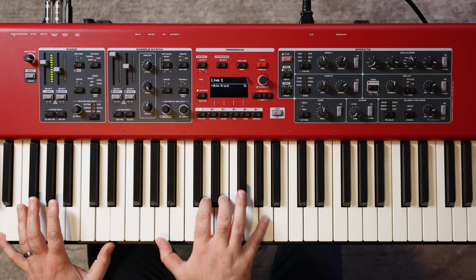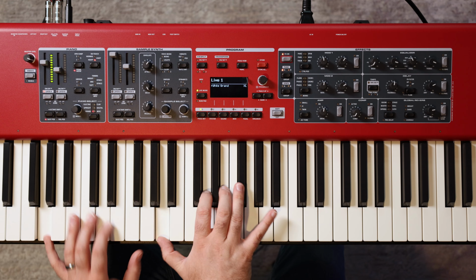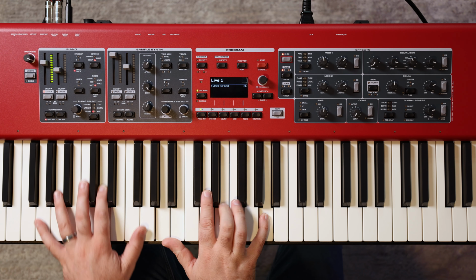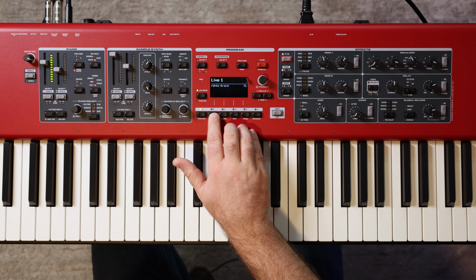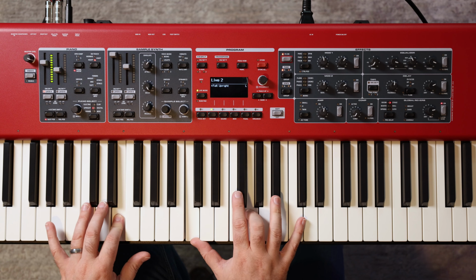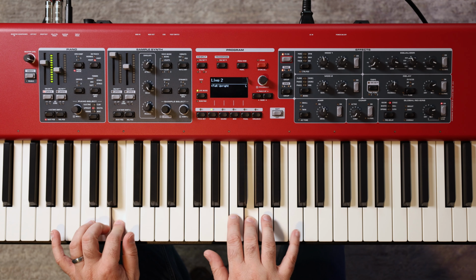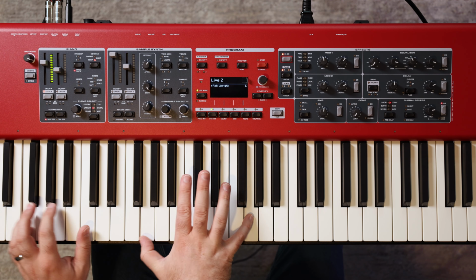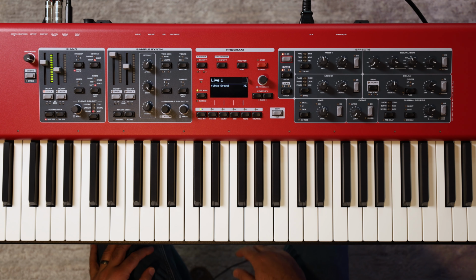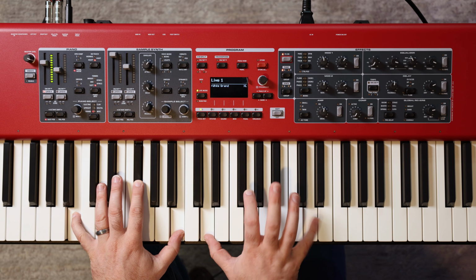So for example, I'm playing the white grand. I change that to a soft timbre. I move away, go to this felt upright. Let's say the next song, I'm gonna come back to that white grand, and I wanna start off in soft timbre.